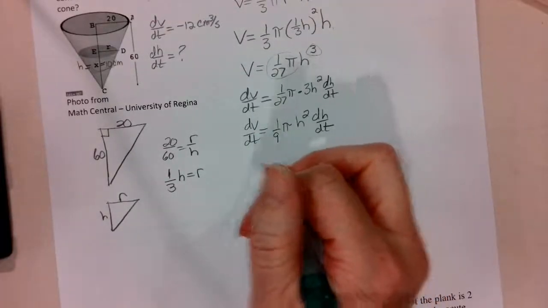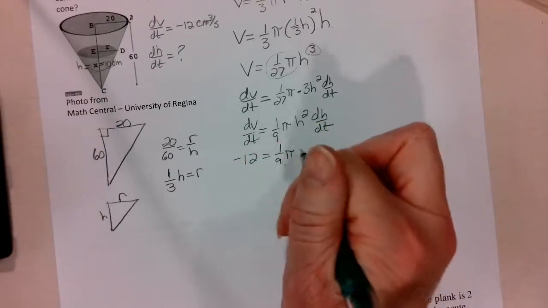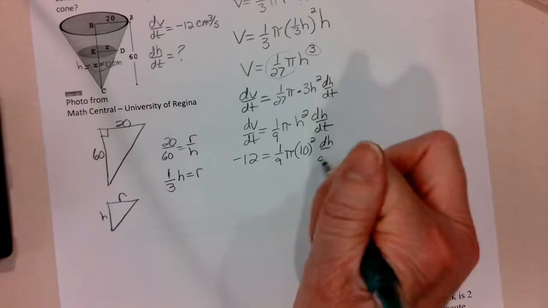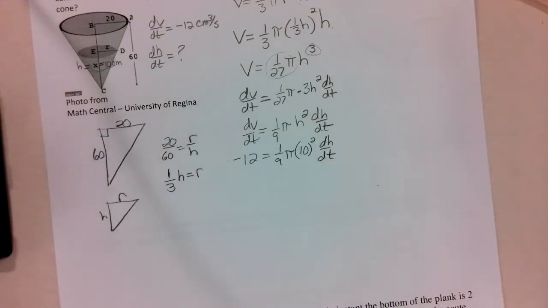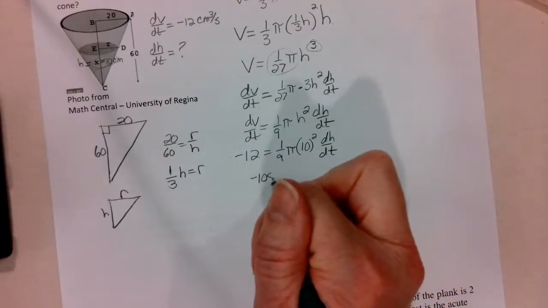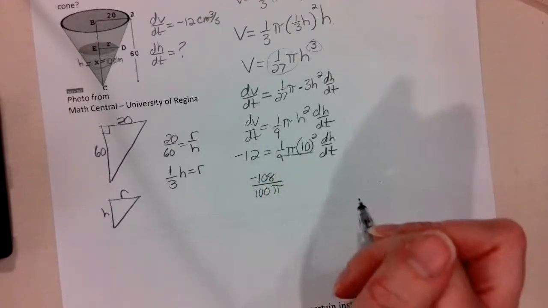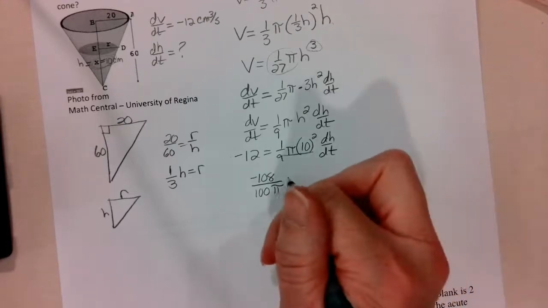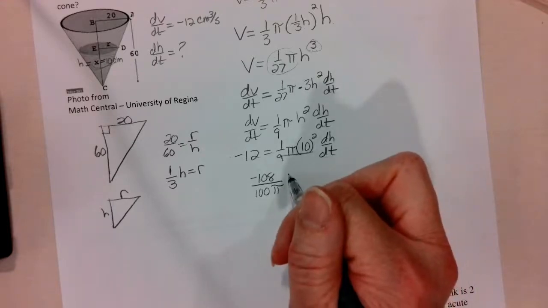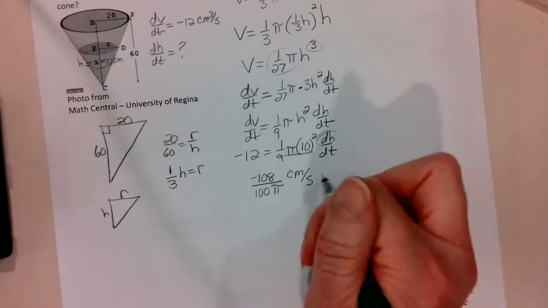The dV/dt we know is -12. Plug that in. We have 1/9 pi. And then h, the height at the moment we care about, is 10. So plugging this all in, that's my new equation connecting the change in height. Doing some multiplication here, I get -108 divided by this quantity, which is 100 pi. That is my label for the change in height. The units I need are centimeters per second because this is a linear dimension.